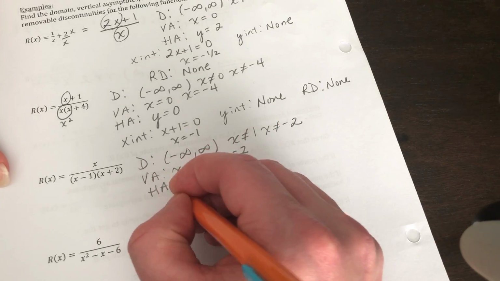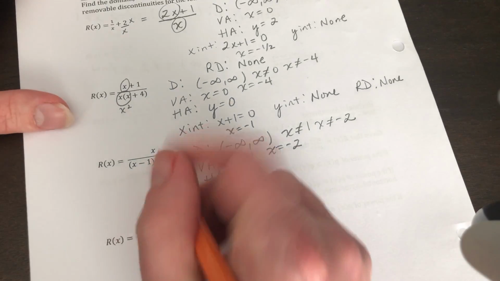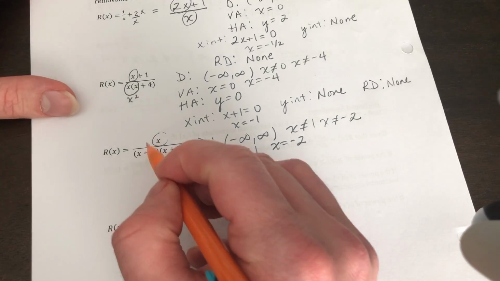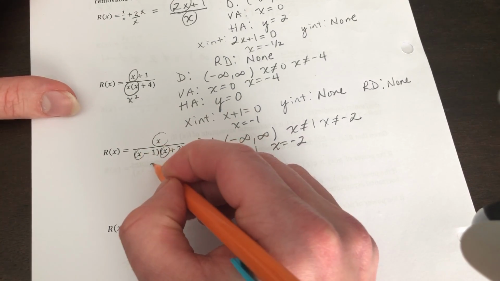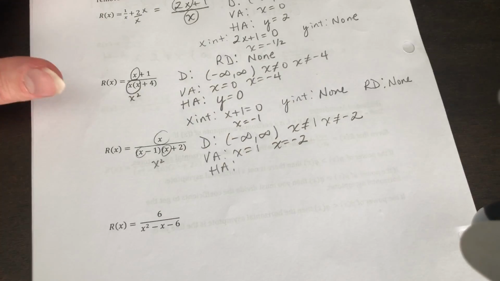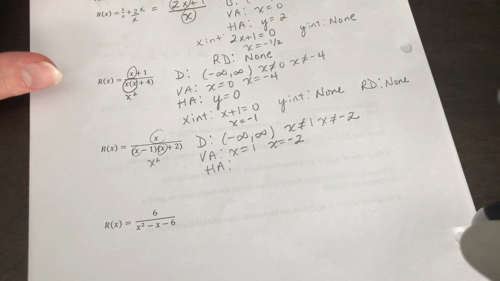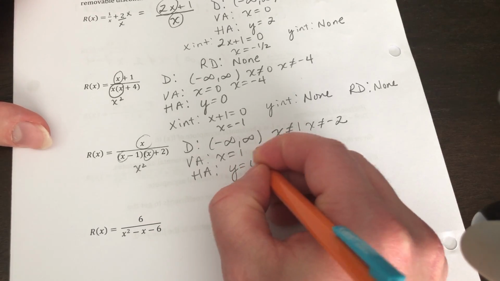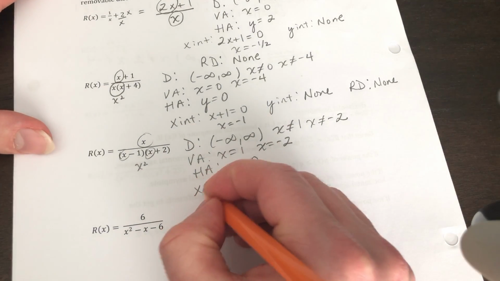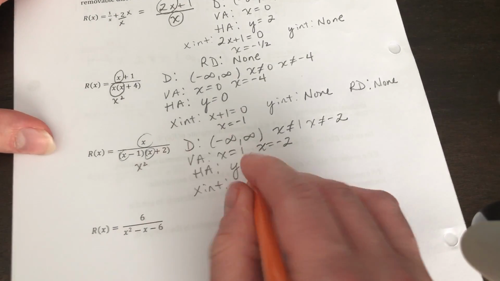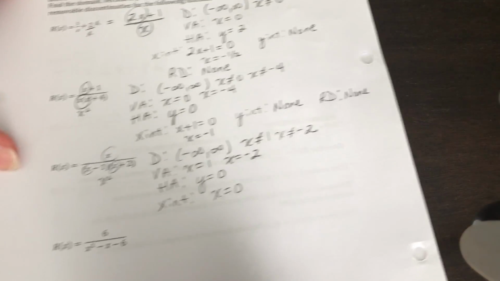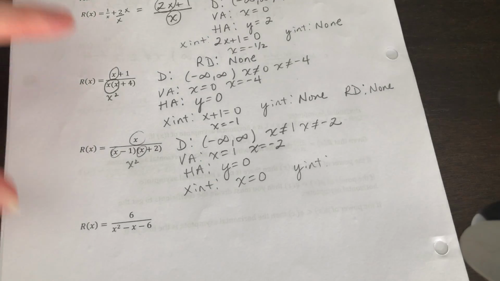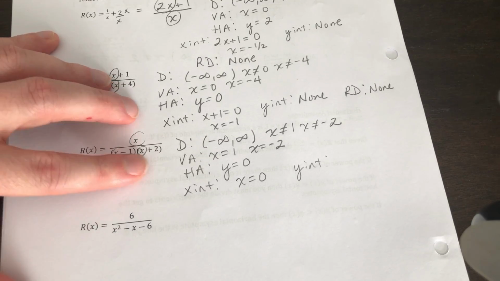Horizontal asymptotes. Highest power on top is x. Highest power on bottom is going to be an x times an x, which is x squared. You can FOIL that out if you wanted to, but you can just tell by those leading terms. So it's going to be bottom heavy, so it goes to y is equal to 0. Your x-intercept is where the top's equal to 0, so it's x is equal to 0. Your y-intercept, we're going to plug in a 0. Okay, so 0 over anything is 0.